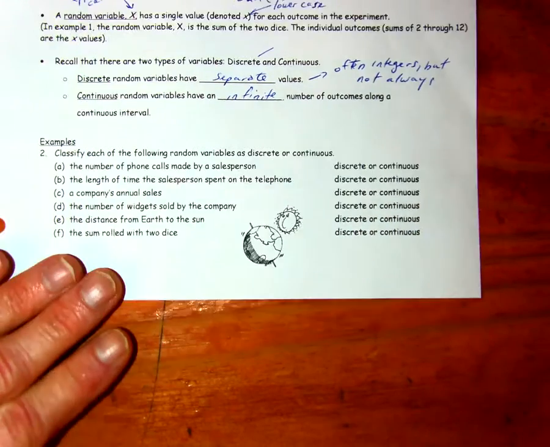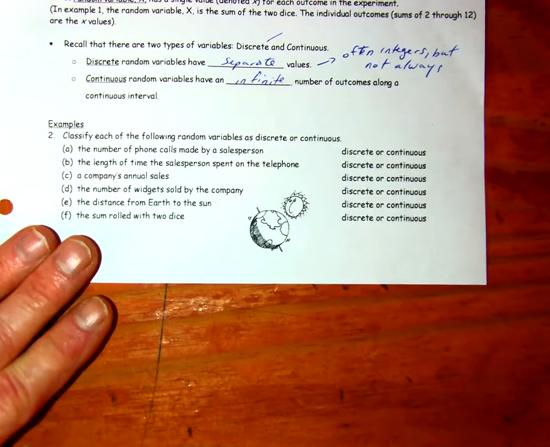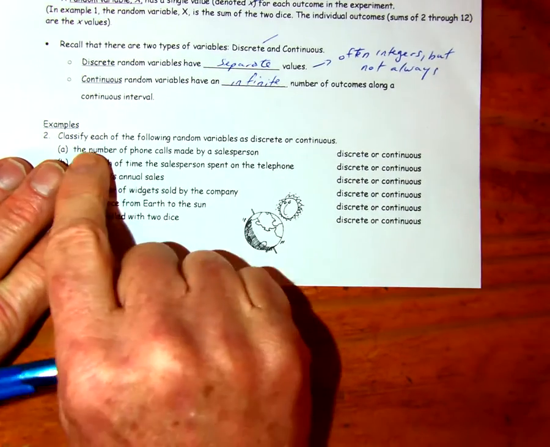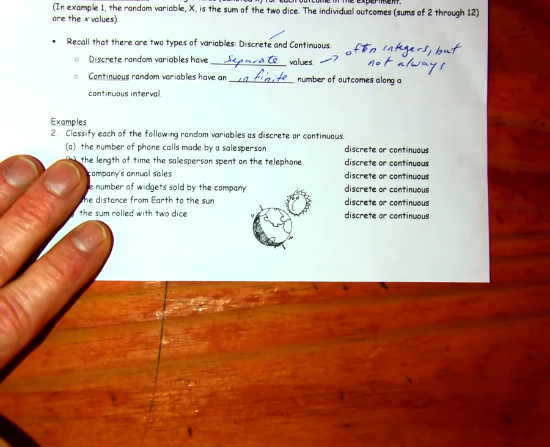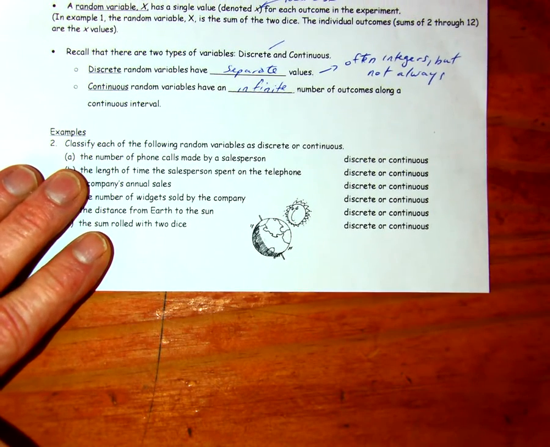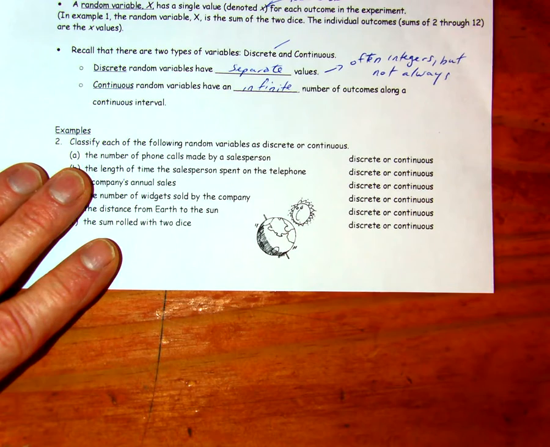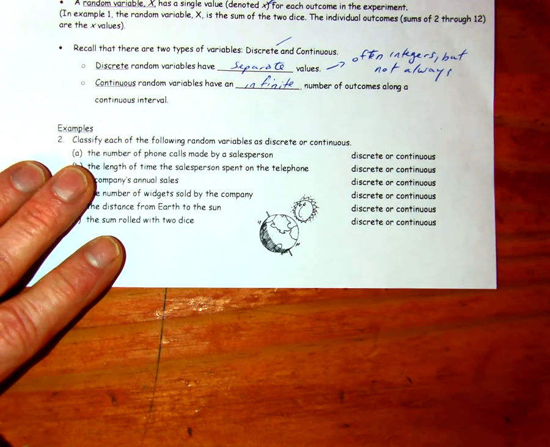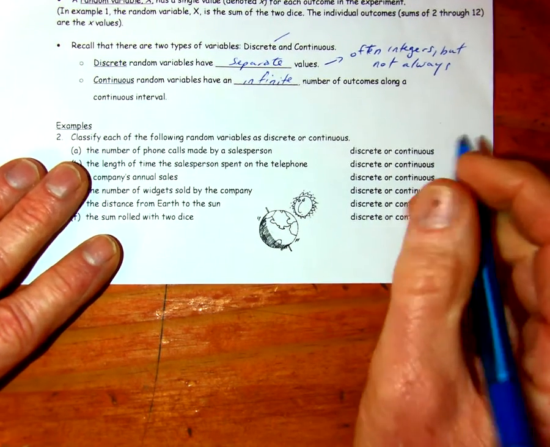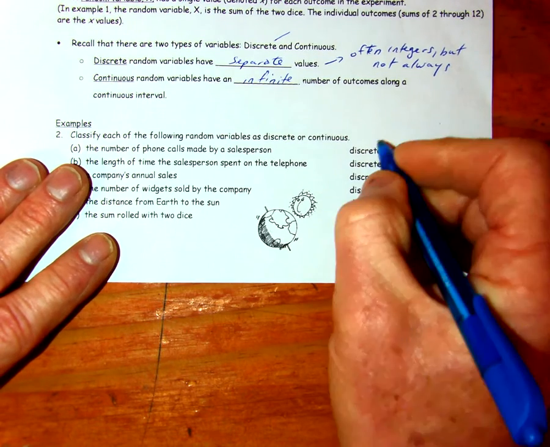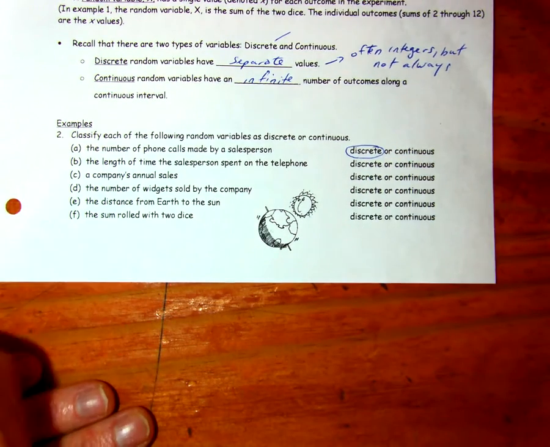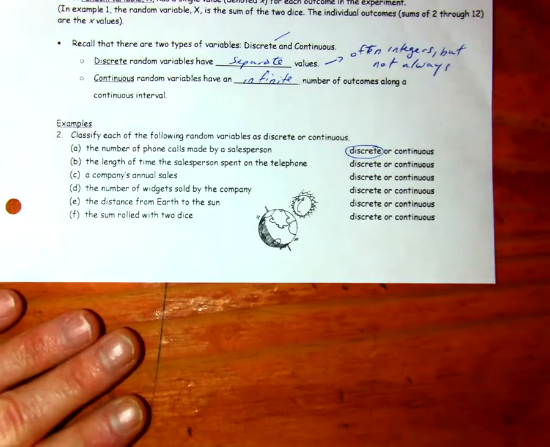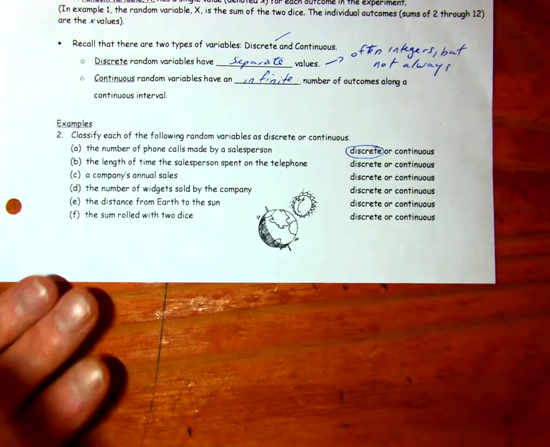Okay, so just some examples. Classify each of the following random variables as discrete or continuous. The number of phone calls made by a salesperson. Is it an infinite number of outcomes, or does it have separate values, or are they continuous? So that would be discrete, obviously, right? It's discrete because a sales rep can call 1 time, 2 times, 3 times, 4 times, 5 times, but he can't call 5.5 times. It's an integer value.